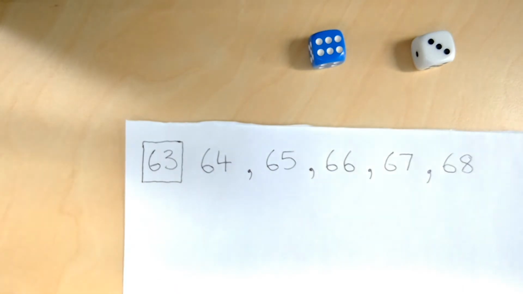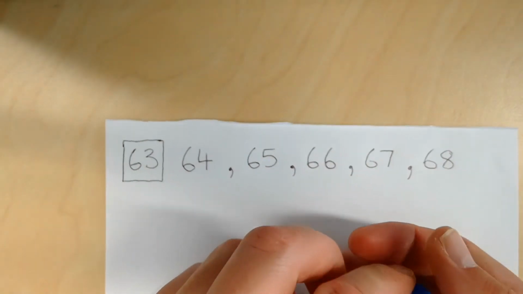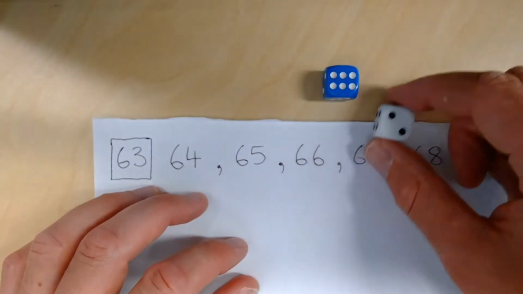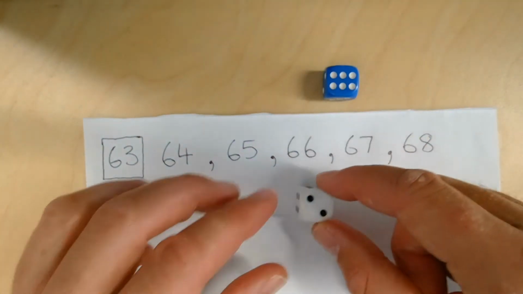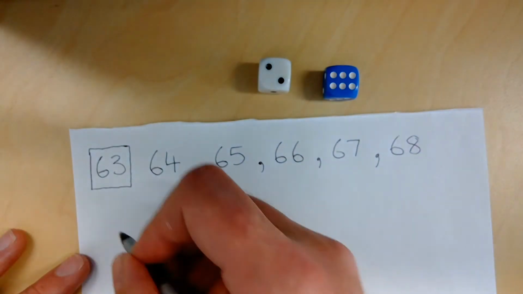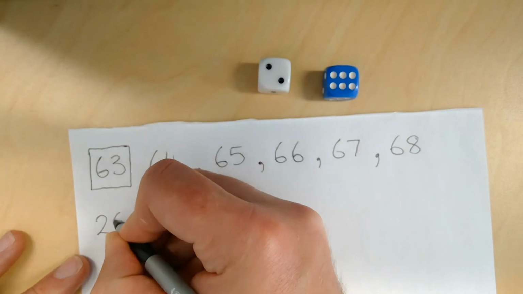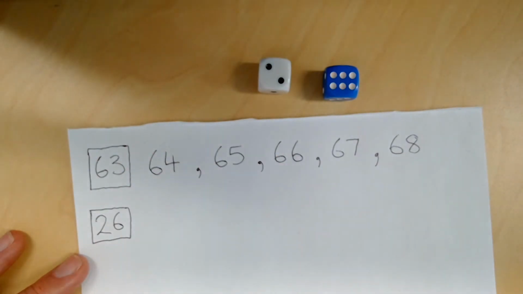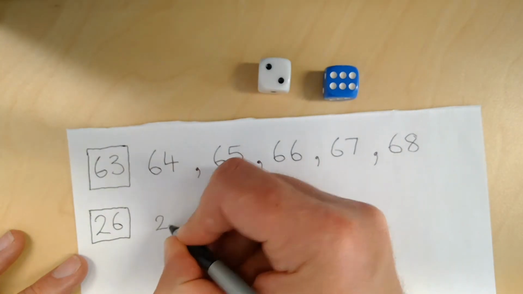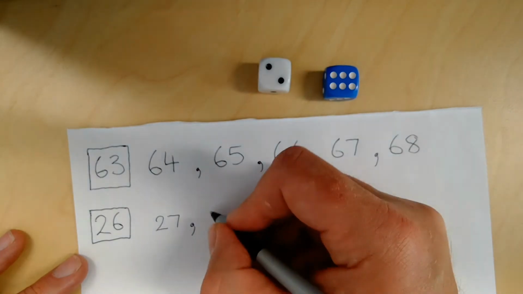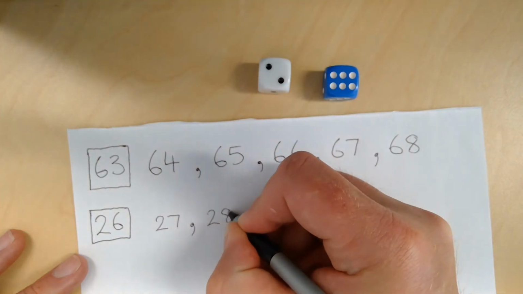I'm going to have one more go and roll the dice again. So this time I got a 6 and a 2. So I might change it up and put the 2 in the front and say I've got the number 26. So after 26, I know I have the number 27. And then after that, we know we have 28.